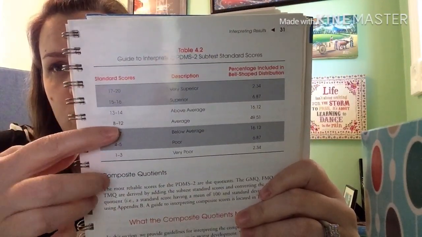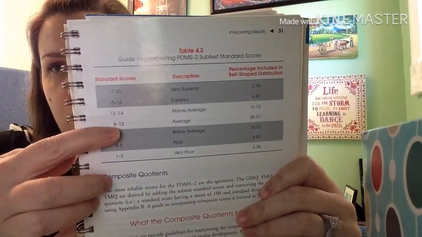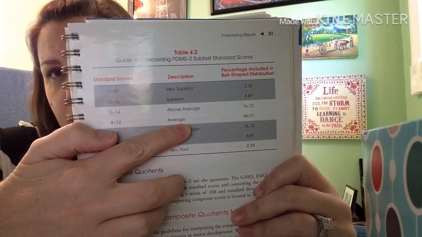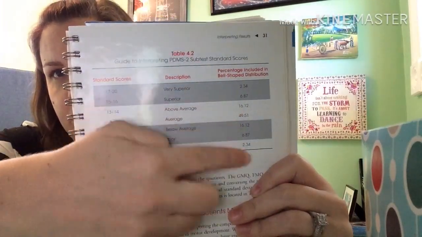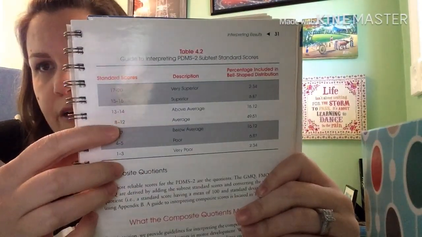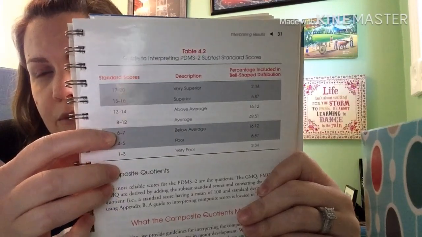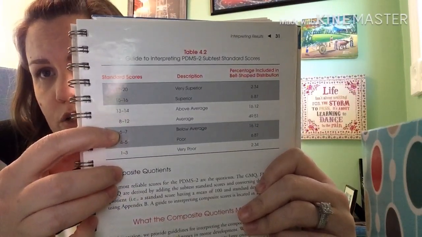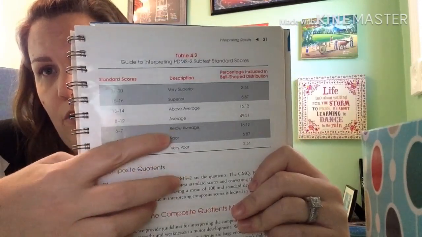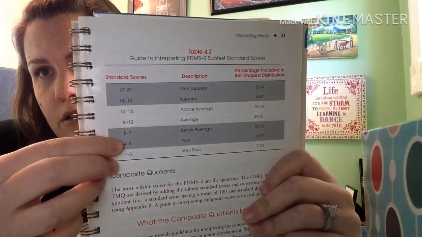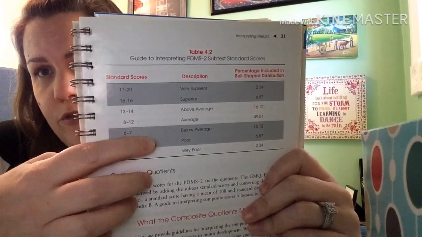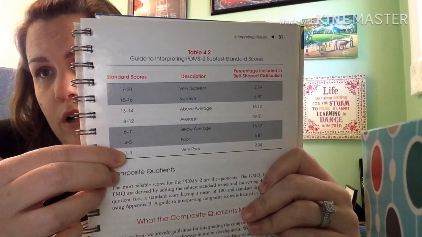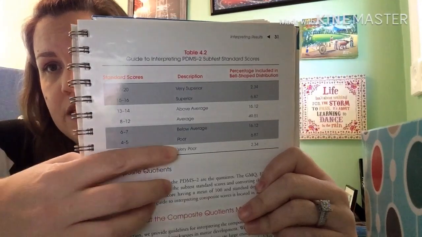So for standard scores, anything from 8 to 12 is considered average. Okay, and then if you want to look at that bell-shaped distribution, the percentages are over here. But I'm going to focus on below average. So a standard score of 6 to 7 would be that below average range. A standard score between 4 and 5 would be poor. And then a standard score between 1 and 3 is going to be very poor.